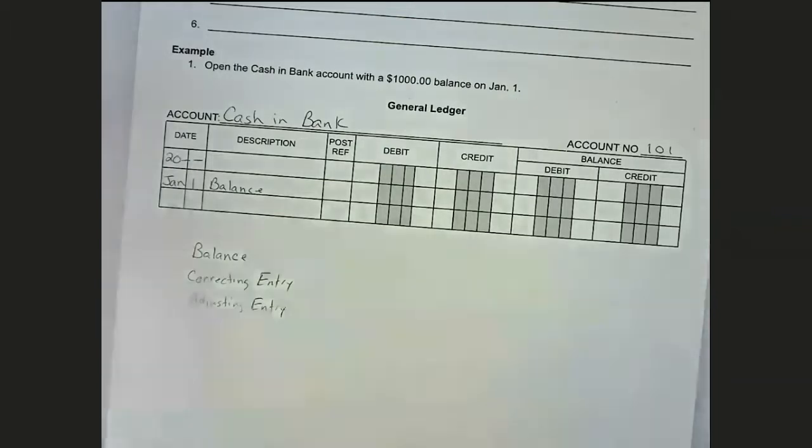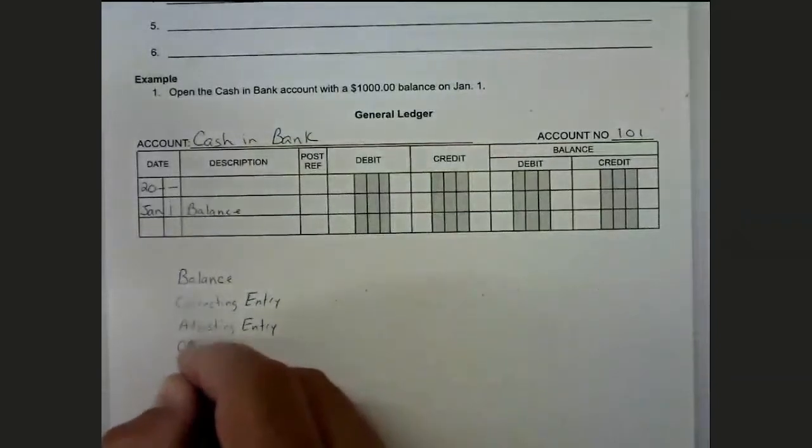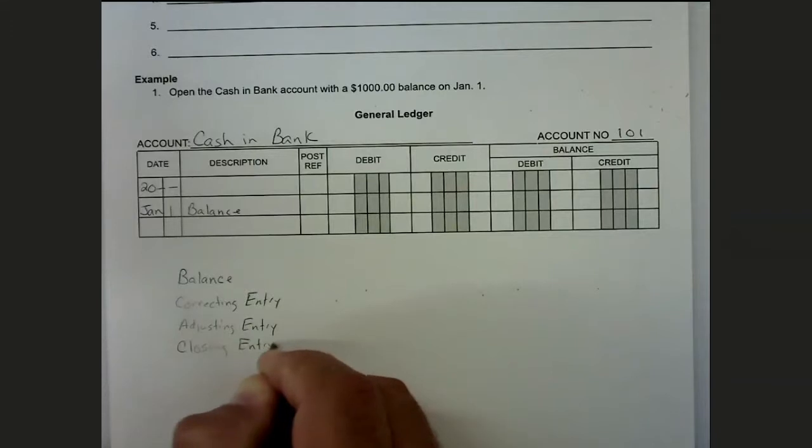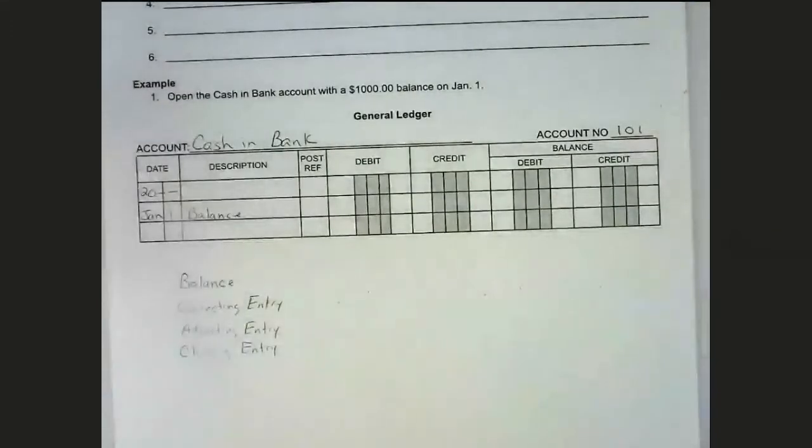And then the last one is a closing entry. Remember in chapter 5, we introduced those temporary accounts: expenses, revenues, and withdrawals. Those are temporary accounts. What is a temporary account? The account that we're going to close at the end of the period. When we get to that point, we're going to post those closing entries to the general ledger as well. Okay.